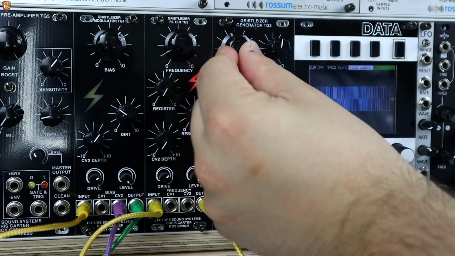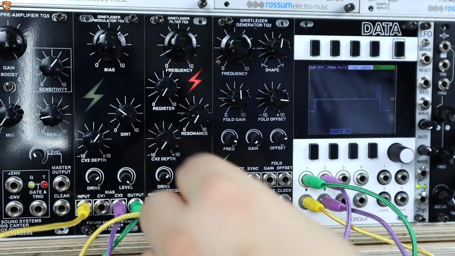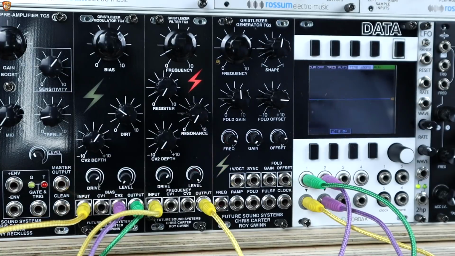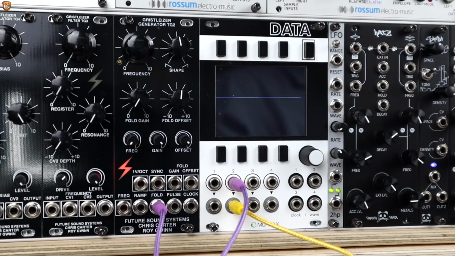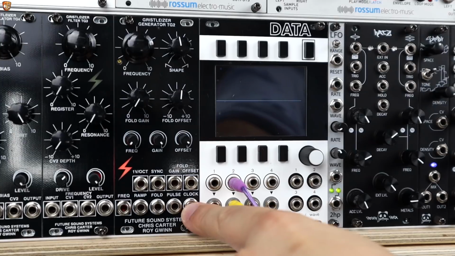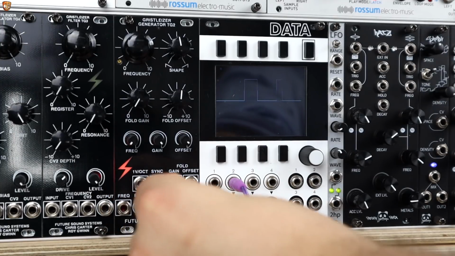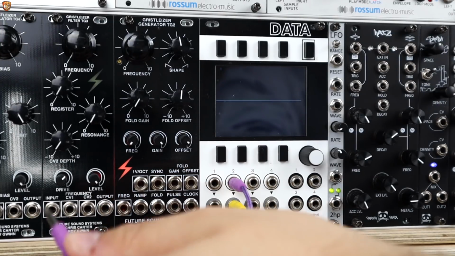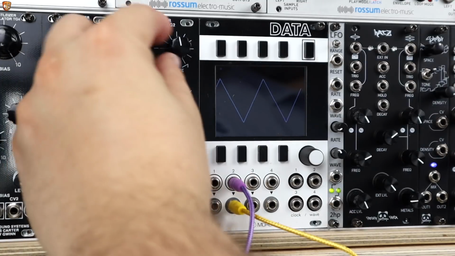Let's do a bit of a deeper dive of the audio rate side of this and listen to the TG2 itself. So let's explore the TG2 as an audio rate oscillator source. We have our ramp, fold, pulse and clock outs. We could use a clock for audio. It's simply a square wave. Let's start with the ramp.